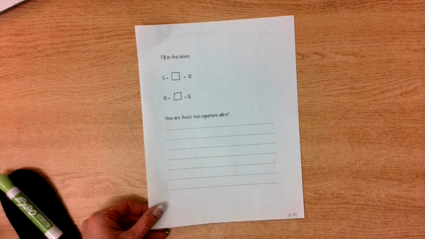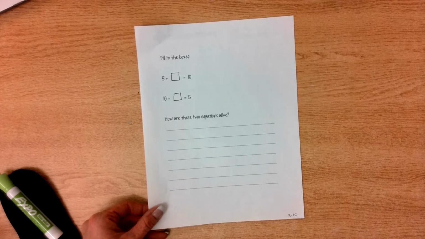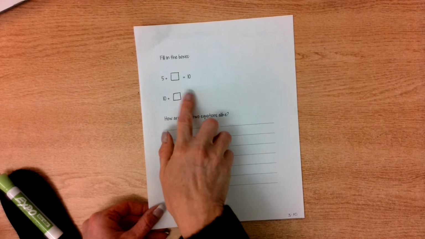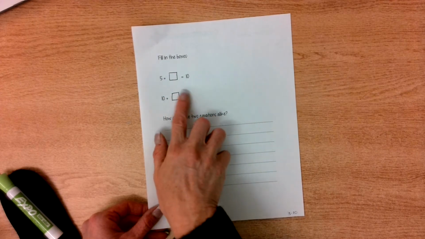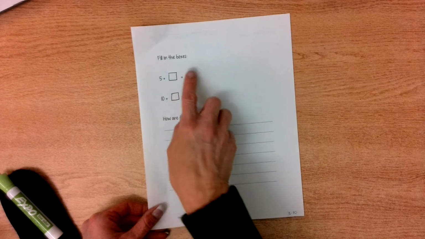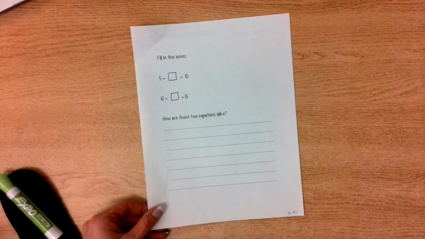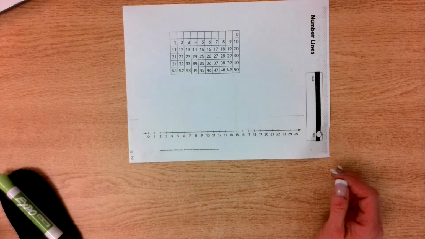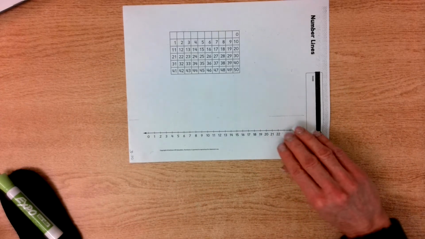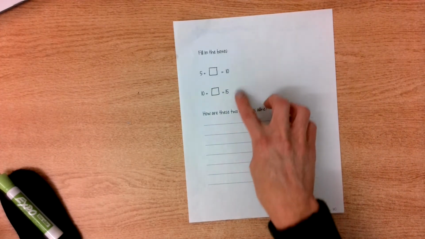Remember, equation is the same as number models and number sentences. Okay, that's what those 3 words mean, the same thing. This is an equation. They want to know how is this equation, number model, number sentence, the same as this one. Okay. I also have attached a number grid and a number line to the Seesaw activity in case you need to use this to answer these 2 questions.